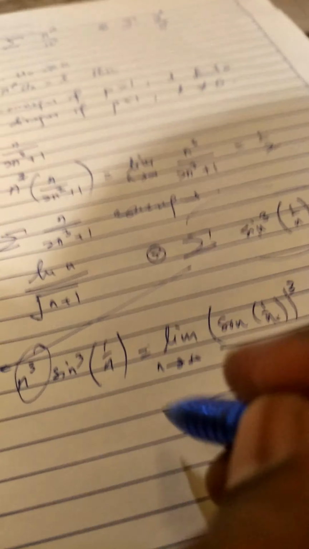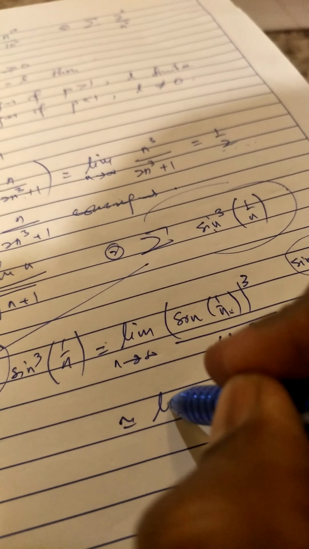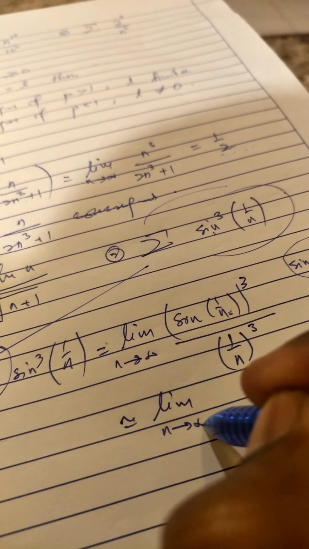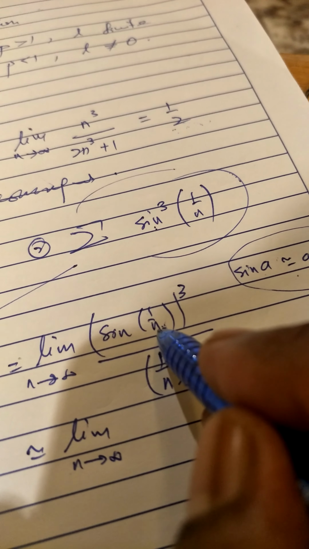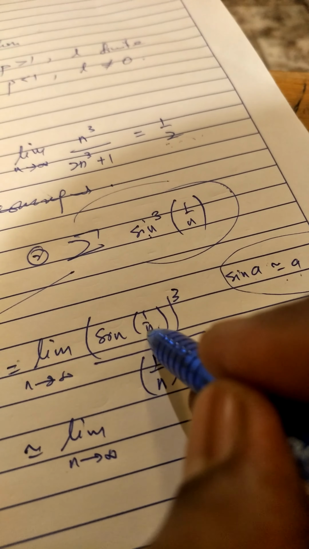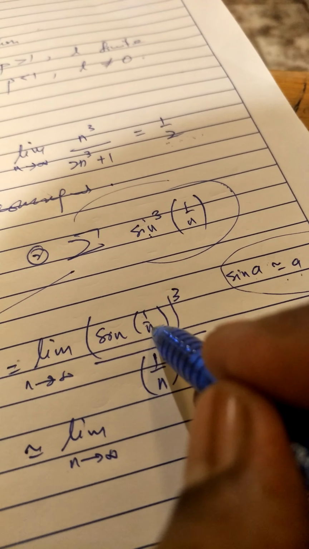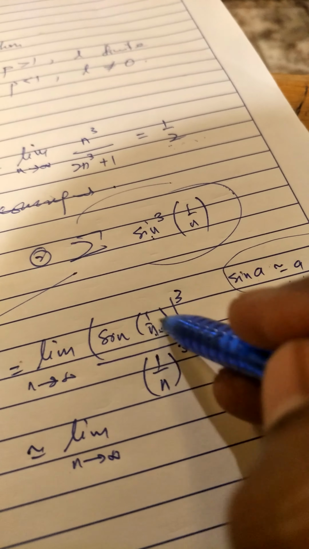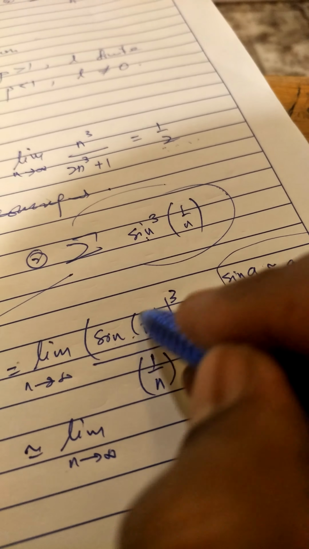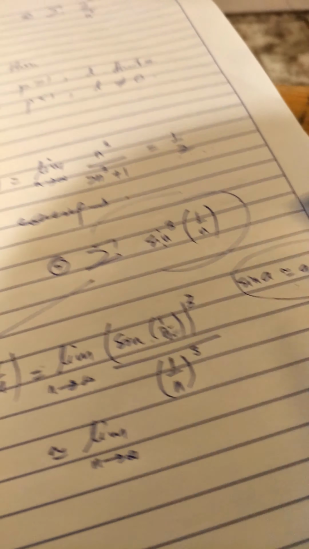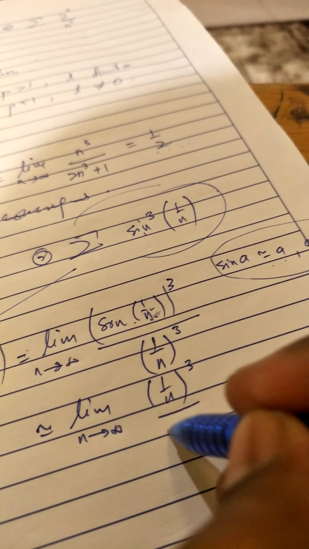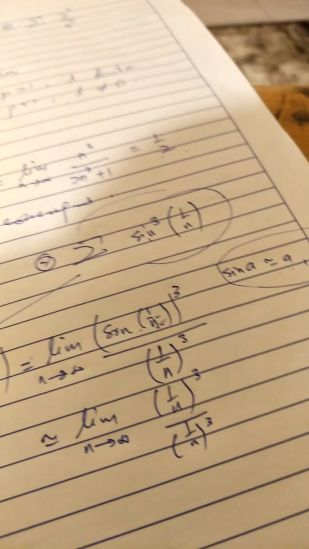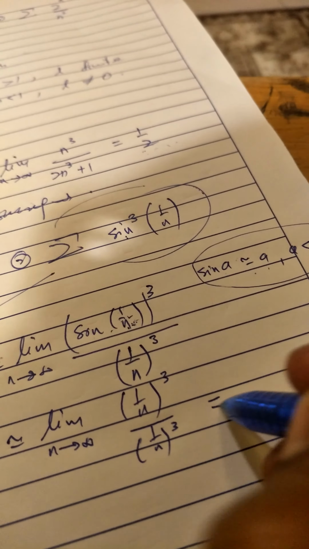So if n is big enough, sine of 1 over something big has a very small argument, and it just gives the argument itself. So we have 1 over n cubed over 1 over n cubed, which gives you 1.